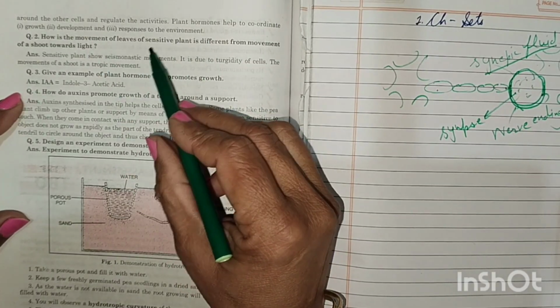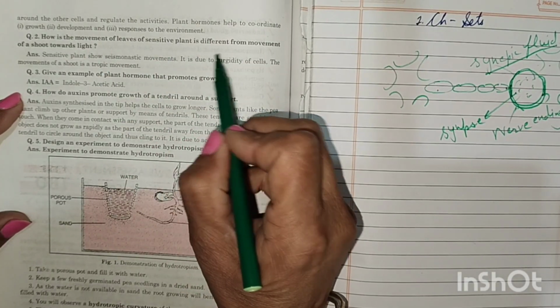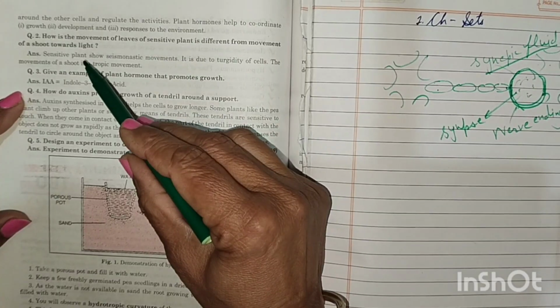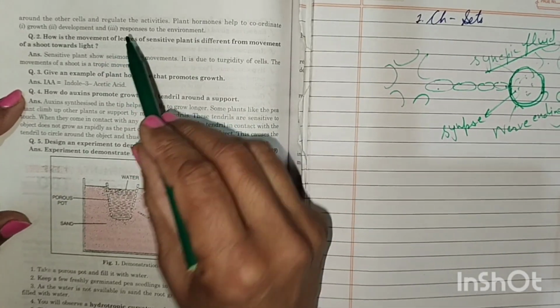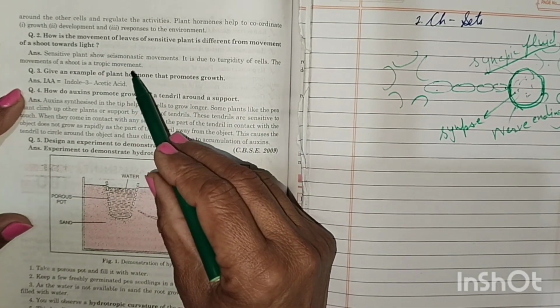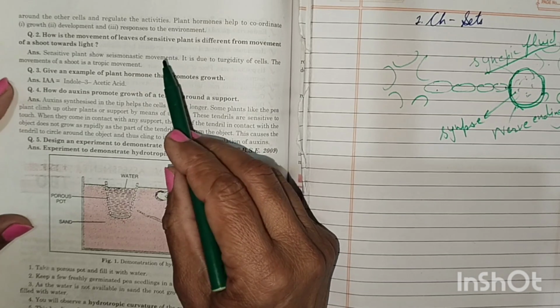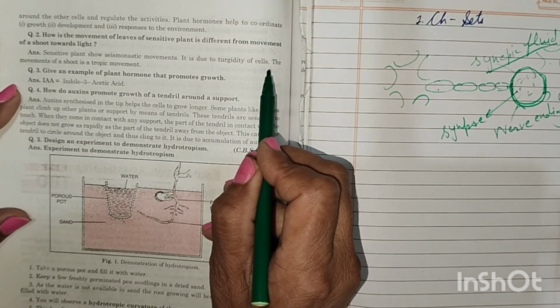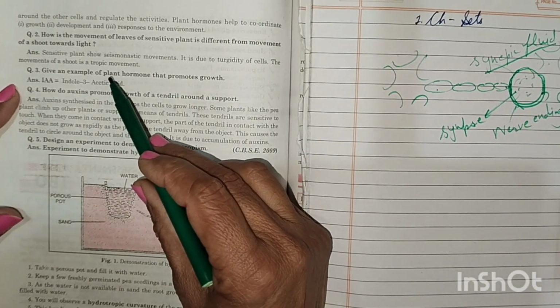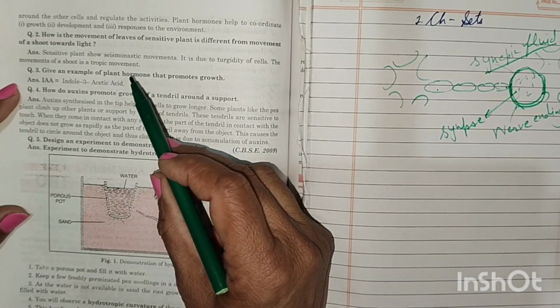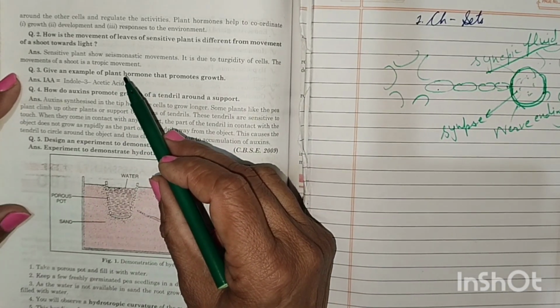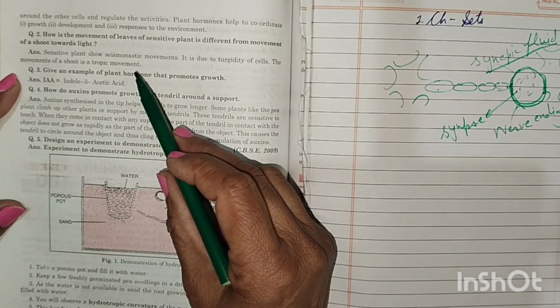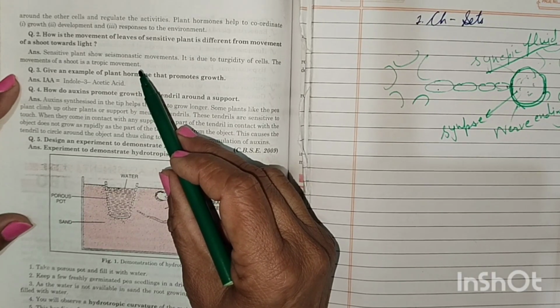How is the movement of leaves of the sensitive plant different from the movement of the shoot towards light? Sensitive plants show seismonastic movement or nastic movement. It is due to the turgidity of the cells. The movement of the shoot is a tropic movement. That is, the shoot moves towards the light. It shows phototropism.